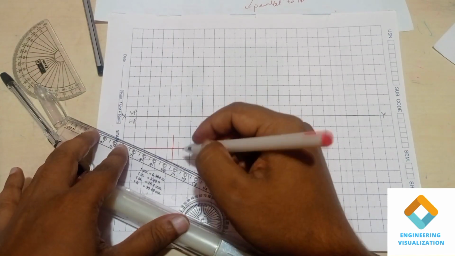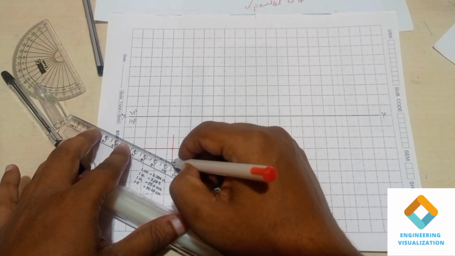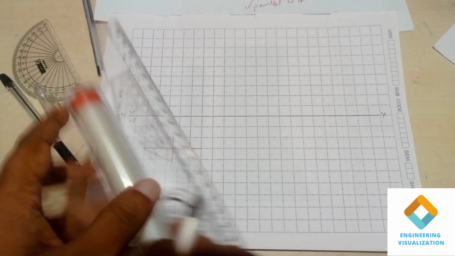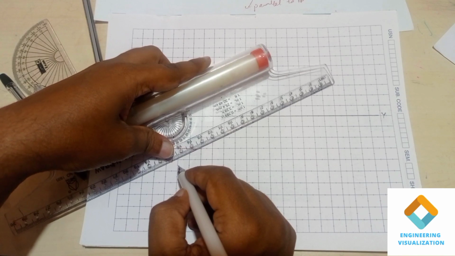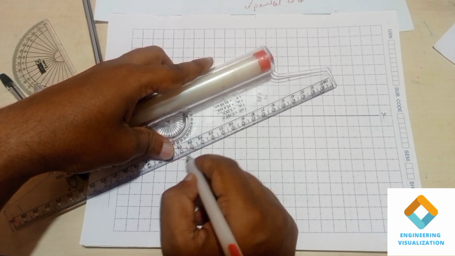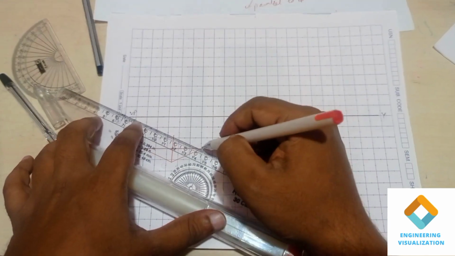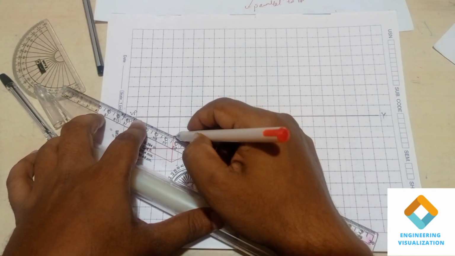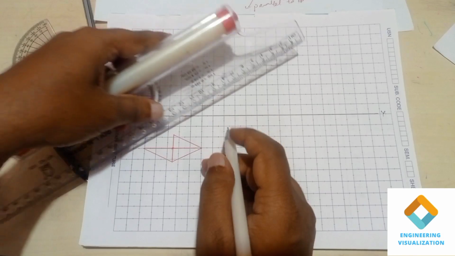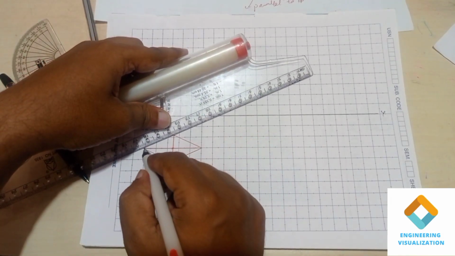Now join, and like this we can construct the rhombus. Always remember, in the rhombus they will give the diagonal lengths, and using those lengths we can construct it easily. Here you can see, with respect to the question, we have constructed the longer diagonal resting on the HP plane.